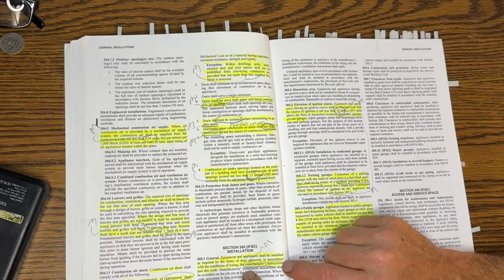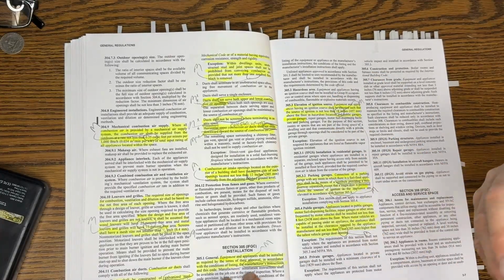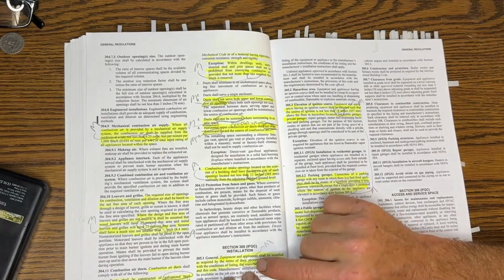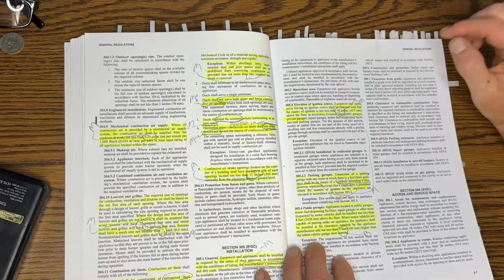If you're given an option in terms of how you're installing a boiler or a water heater or whatever, it says, shall it be done by the IBC or the IFC or the IMC? And then it'll give you the fourth option, manufacturer's instructions. That's always the answer, manufacturer's instructions.